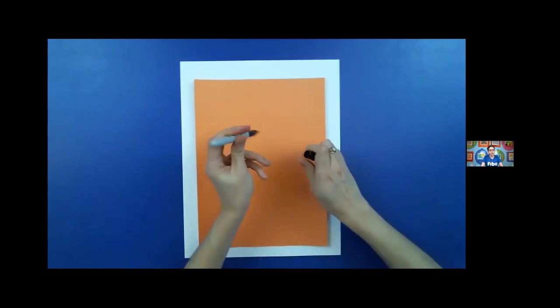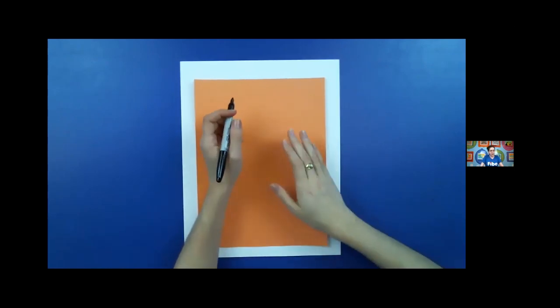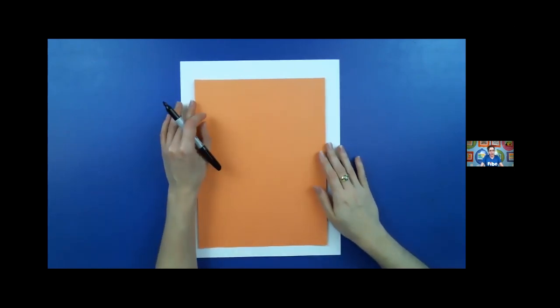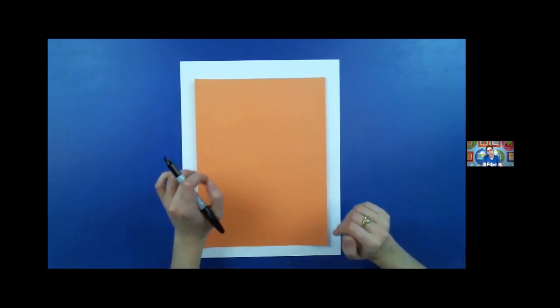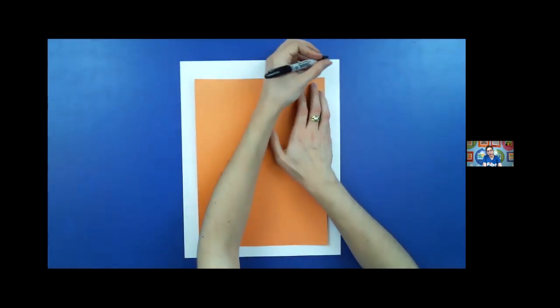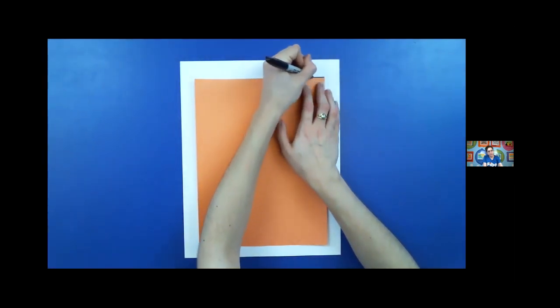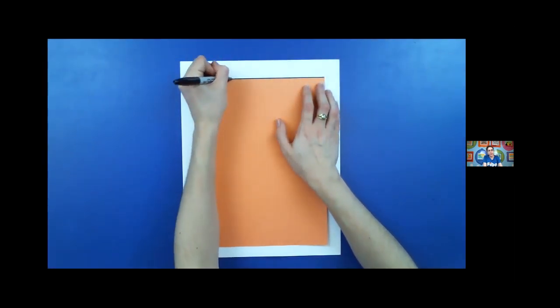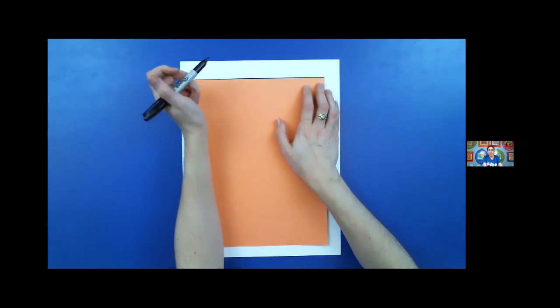And what you're going to do is line up your colored piece of paper so that it's pretty even with the edges here, and you are just going to outline around it. Now, it doesn't have to be in marker. I'm using a Sharpie just so that you can see. You can use a pencil if you want.